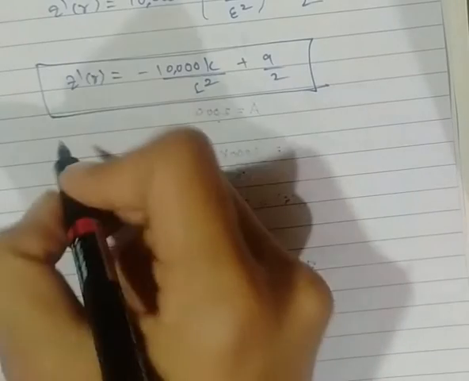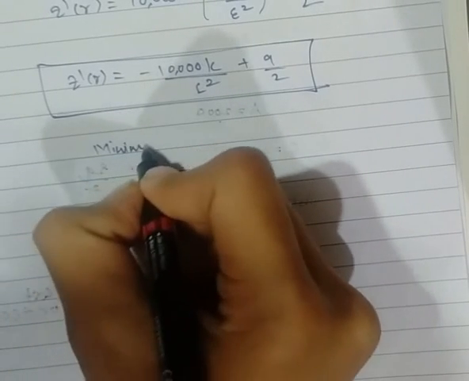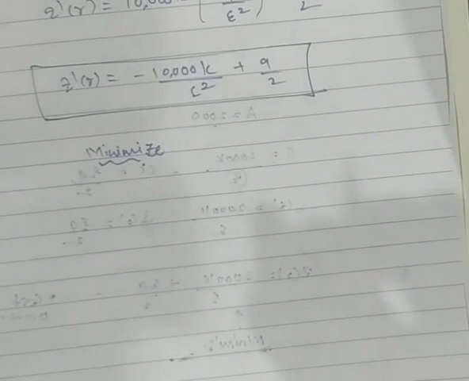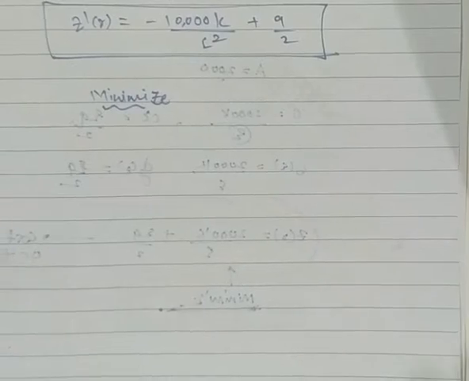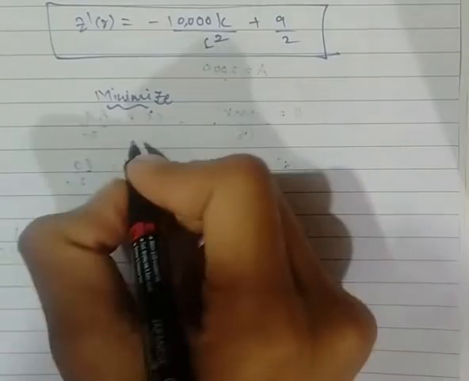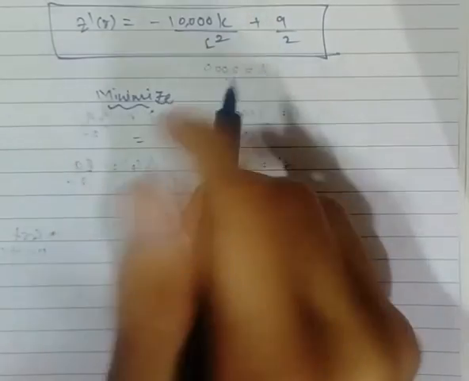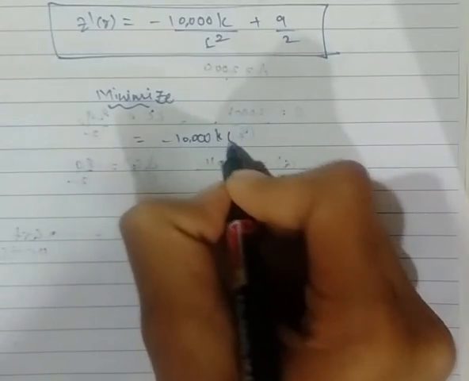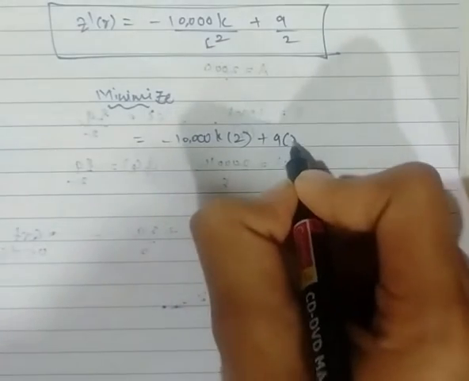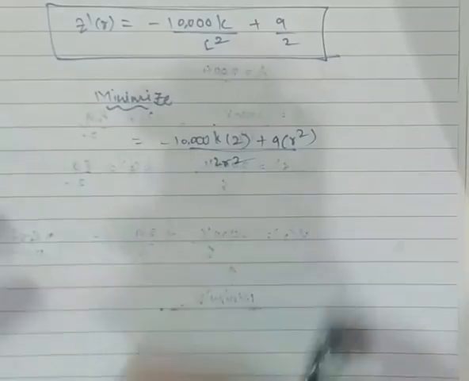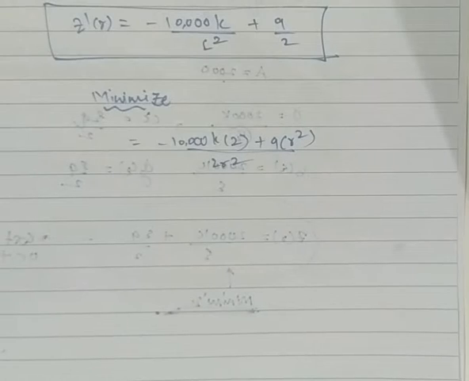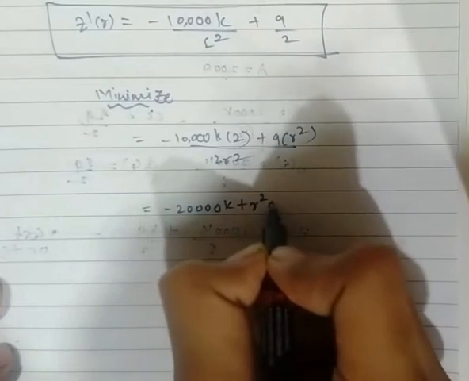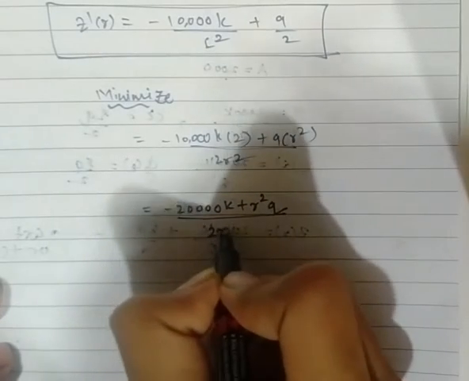Our next goal is to minimize the function, but before that let's simplify a little bit. Taking a common denominator, this is minus 20,000 k plus r square q divided by 2r square.